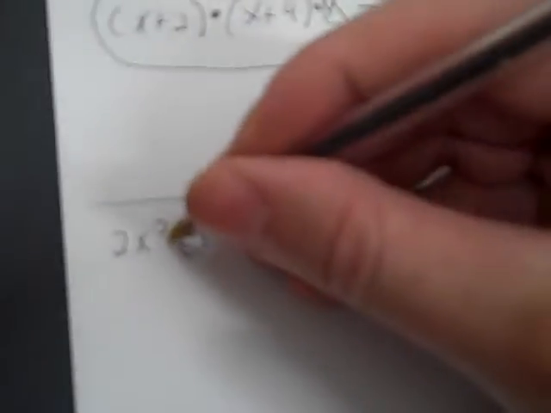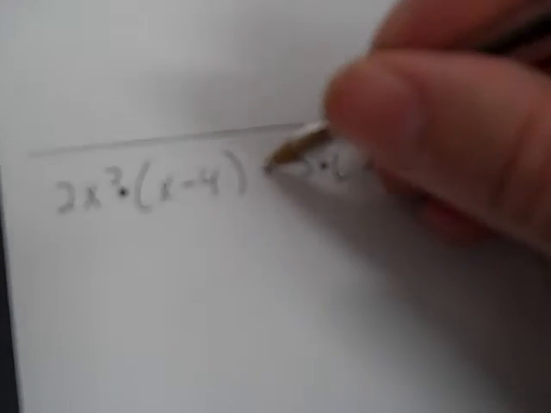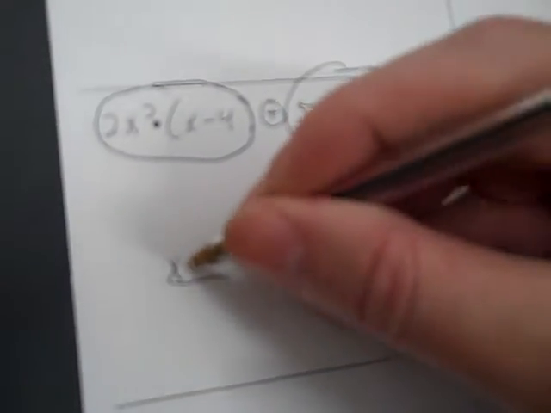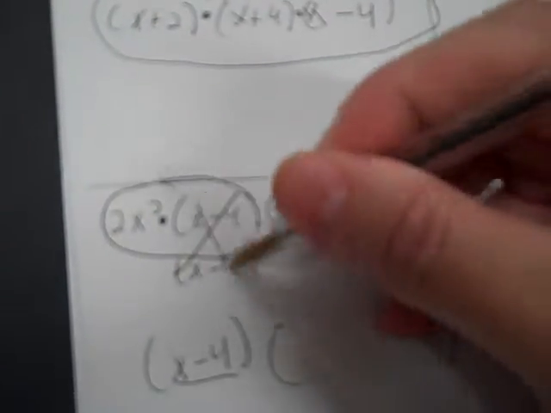Okay, my next problem, 2x to the second times (x minus 4) plus 5 times (x minus 4). So here's my plus sign. So what that's done is it separates the problem into 2 different kind of terms. So as you can see, what do we have common to both these terms? We have x minus 4 and x minus 4, so I need to pull out x minus 4. So then I'm going to go up and divide by x minus 4 in both of these. So then what happens is those cancel, and those cancel, and what do I have left? I have 2x second plus 5.